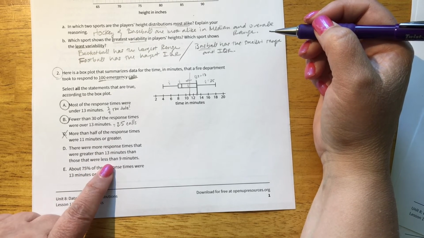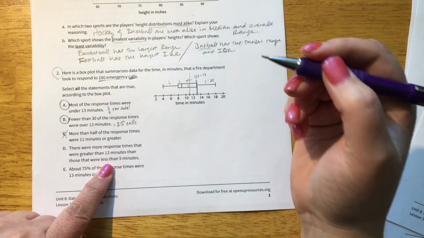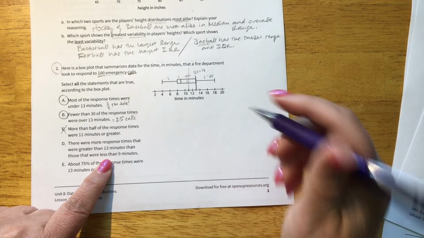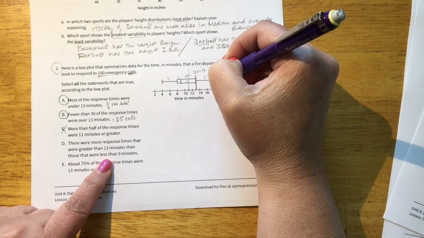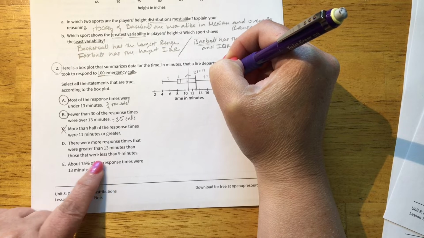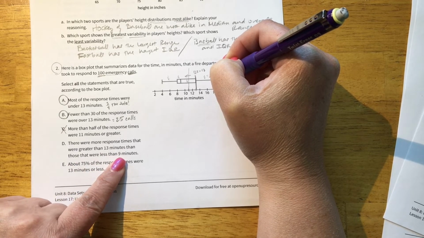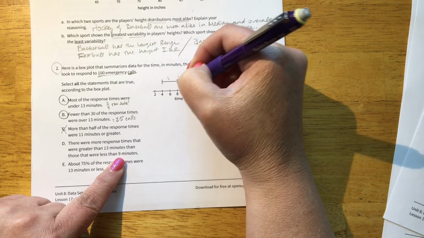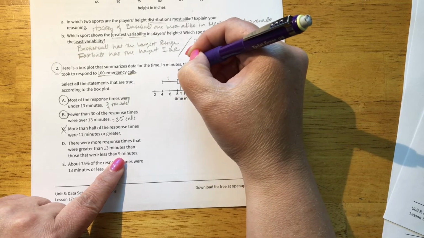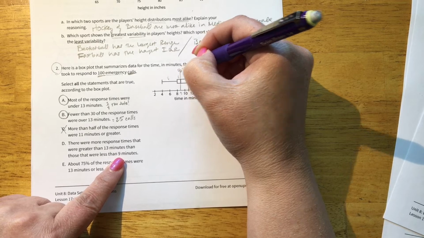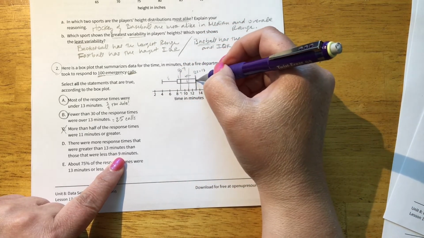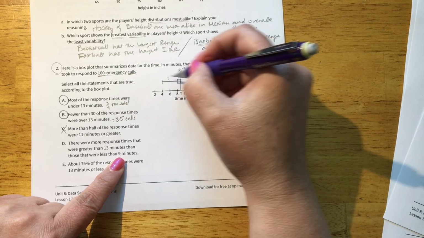Okay. Part D, let's see if this one's true. There were more response times that were greater than 13 than those that were less than 9. Well, let's find 9. Oh, 9 is our median, isn't it? So Q2 is 9. Okay, so were there more above 13 or below 9?